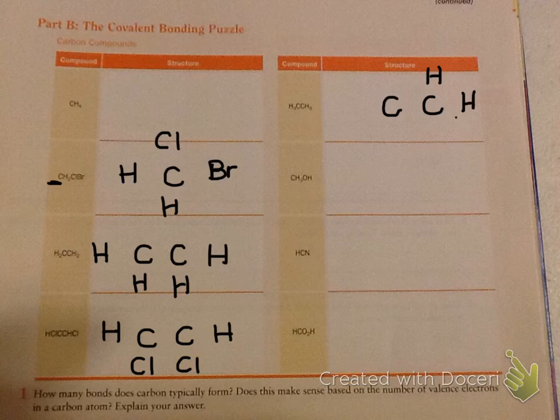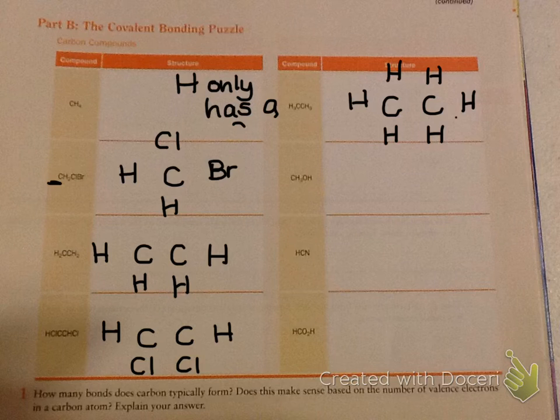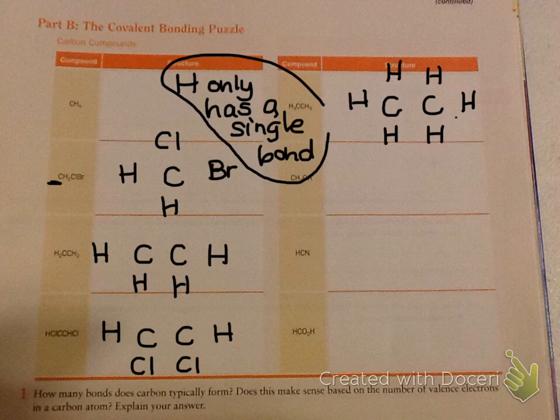Now, in these, I want you to think about, especially with carbon, it likes to have 4 bonds. Hydrogen, remember always, hydrogen only has a single bond. I'm writing it big in here. That kind of helps you. On these with carbons, you can probably go through and figure out how many bonds each carbon has, knowing that carbon has 4 valence electrons and it would like 4 bonds.